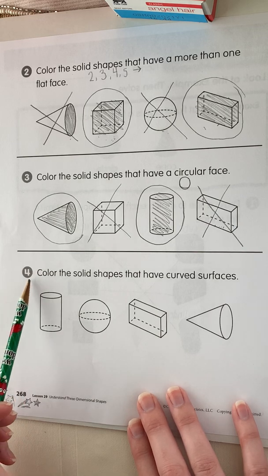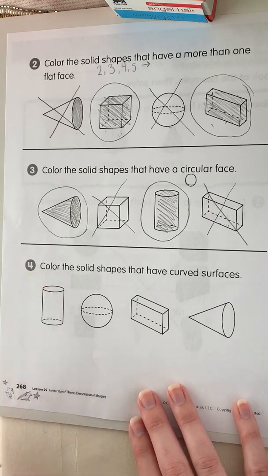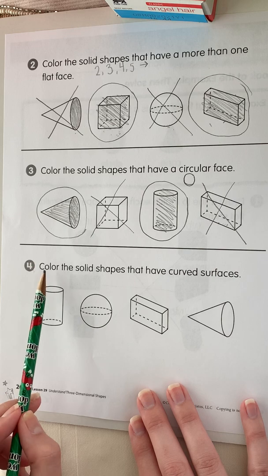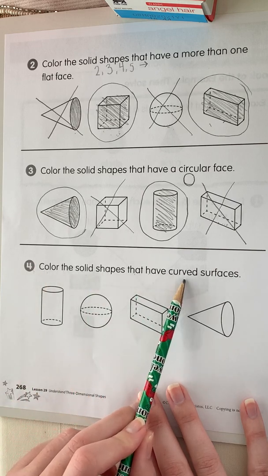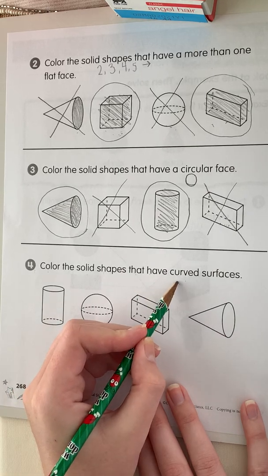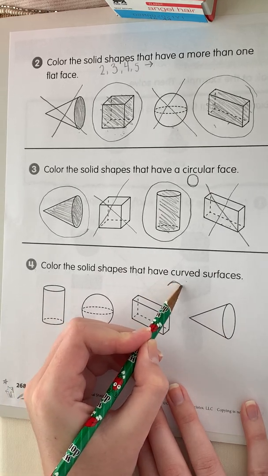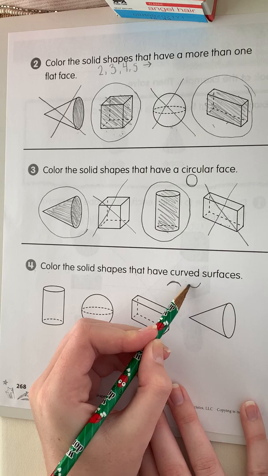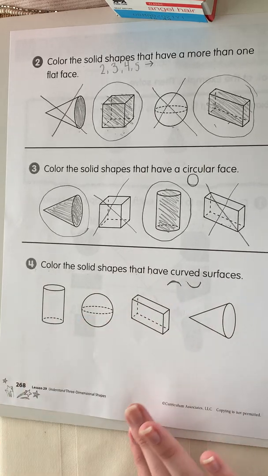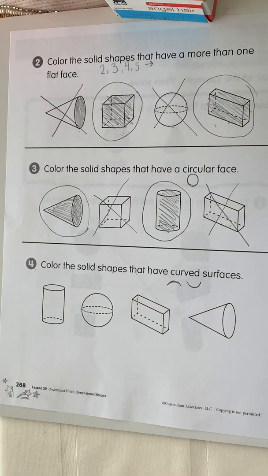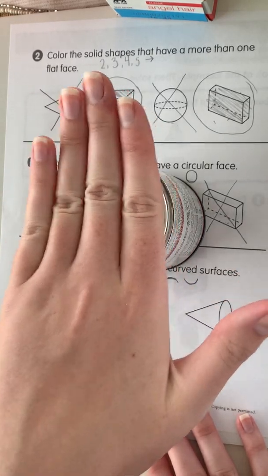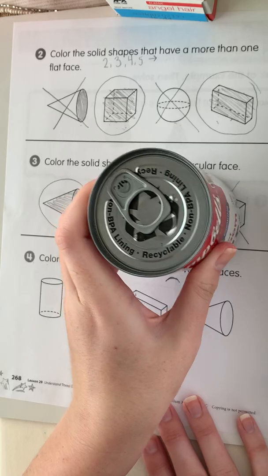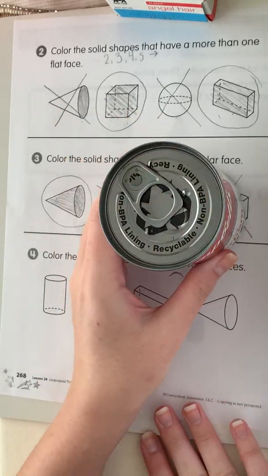Let's go ahead and work on number 4. Number 4 says, color the solid shapes that have curved surfaces. So we're wanting a surface that has a curve. So if we pull out the soup can or the cylinder, we have a circular flat face, a circular flat face.